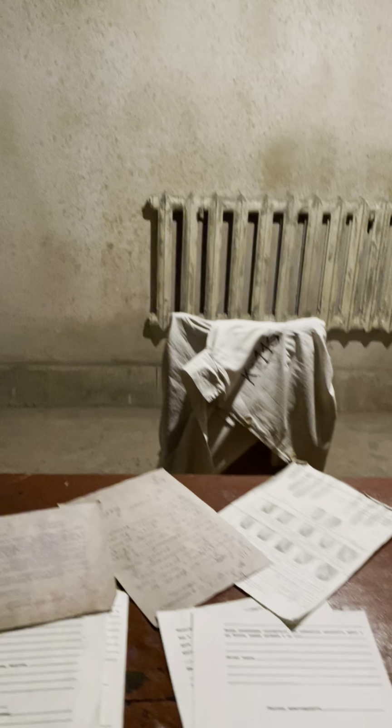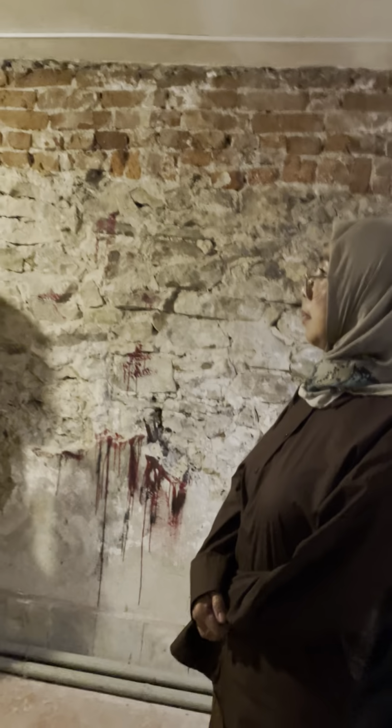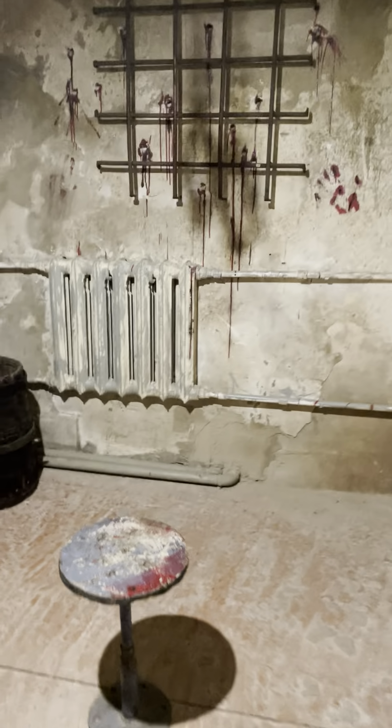Tempat penyiksaan. Torture. Penyiksaan. And tempat penyiksaan.